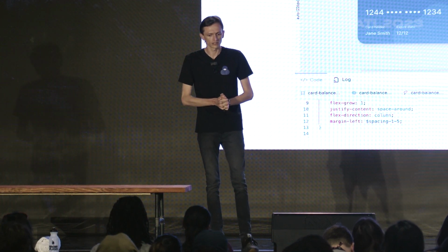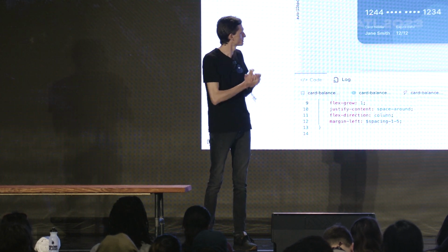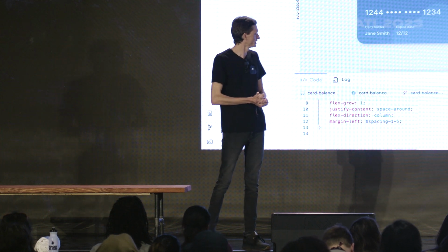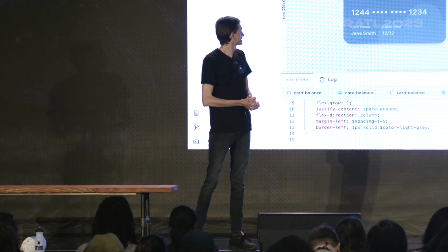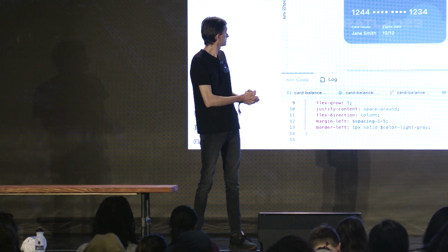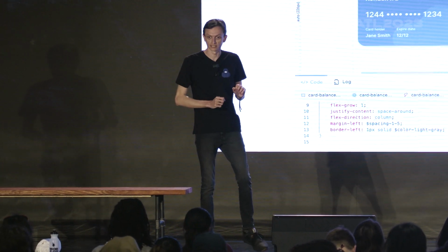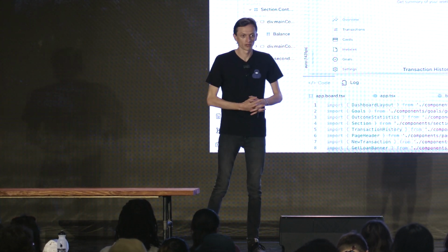Last thing we'll do here would be to set a border on the left side kind of as a separator for these. We'll unlock it and set the color here also to a variable, color light. Nice. With that, the design of this component is pretty much what we've intended to do. Nice. Let's jump back into our app component.